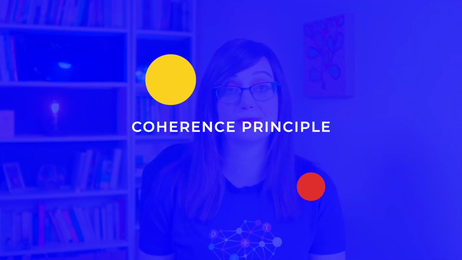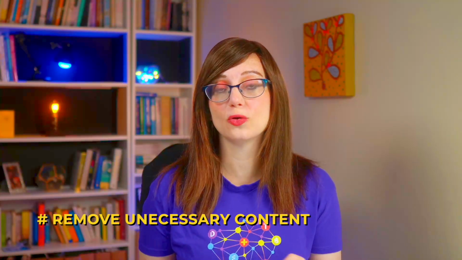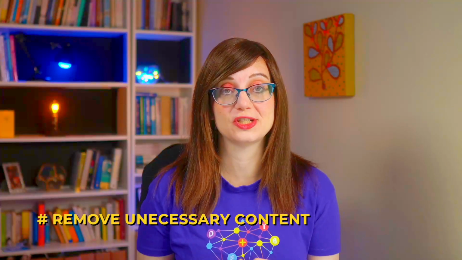2, the coherence principle. People learn better when unnecessary content is removed from your presentation slides, and that includes unnecessary text, unnecessary sounds, and unnecessary images. And that's because this extra material competes for cognitive space and that limited memory capacity. And it means that the learner won't remember your teaching as well.